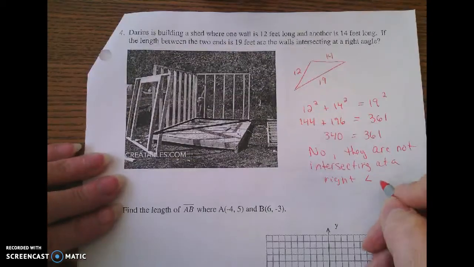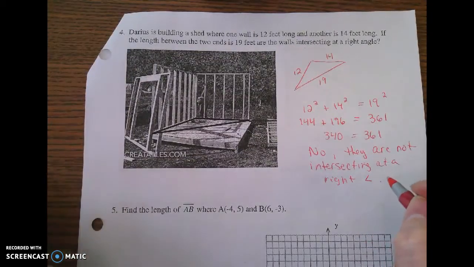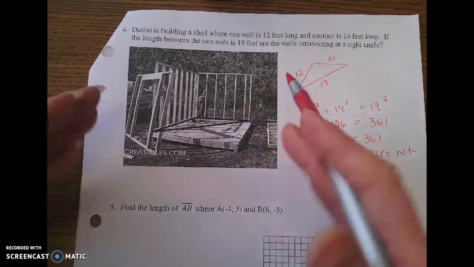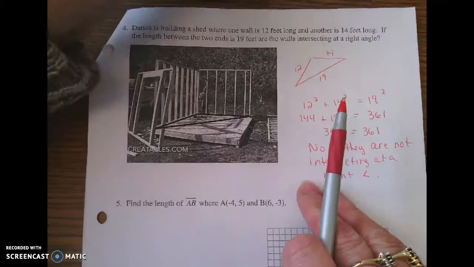Which means his shed is not going to be sturdy, and due to wind and pressure, it'll eventually fall over. So that's not good. So his measurements are off. He needs to adjust. He needs to move one side in or out to get a better angle.